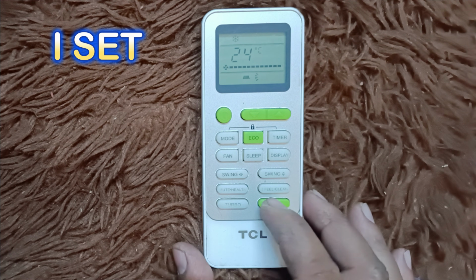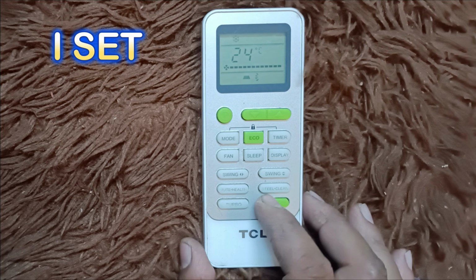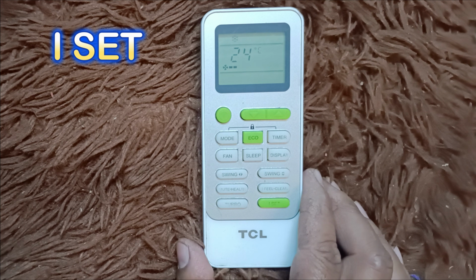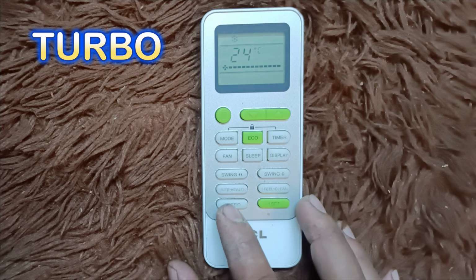The next button is iSet. On pressing the iSet button, you will see O in the remote. In the iSet function, you can save the settings of the remote according to your needs, so that if the settings of the remote change, you can bring back the settings that you had set in iSet using the iSet button. After that, the next button is turbo.